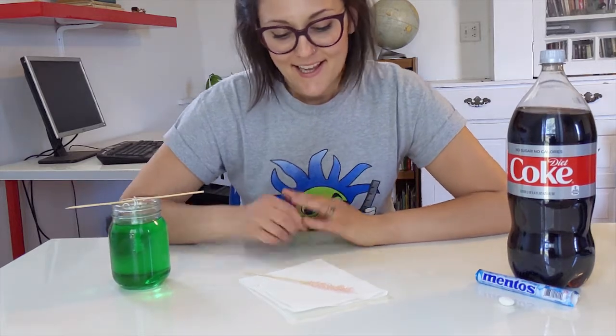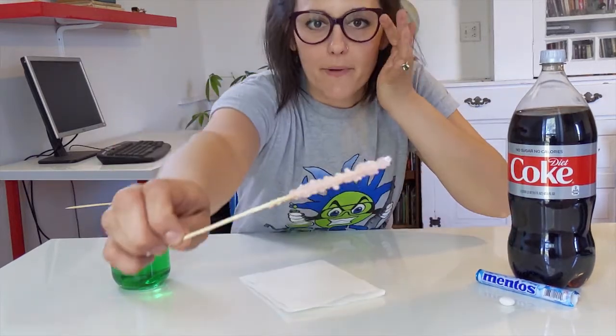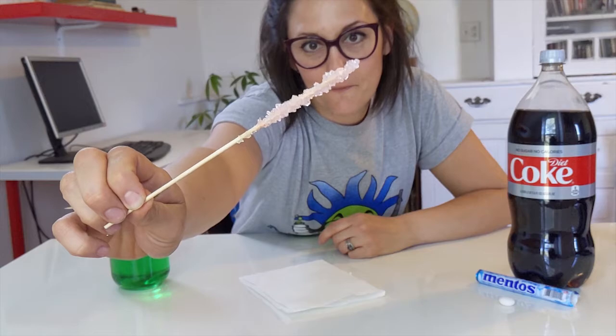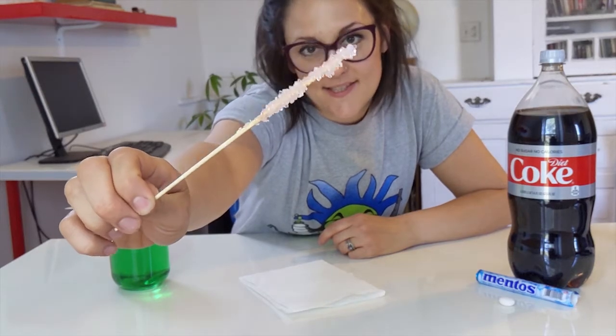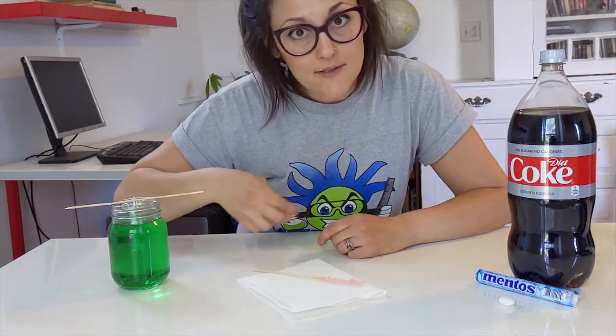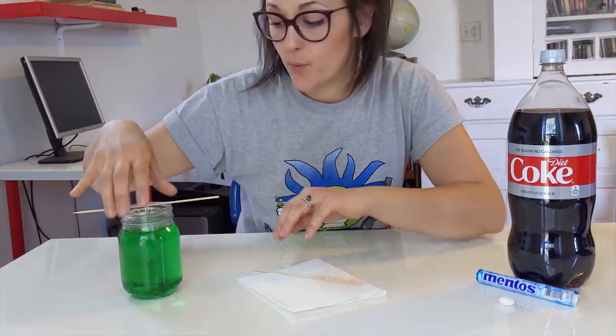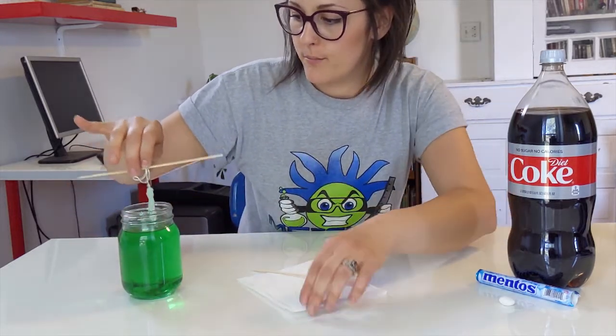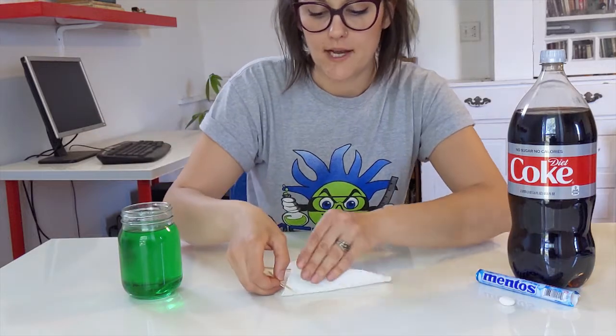After you've let your solution sit for a couple of days, you should really start to see some growth on your string or your stick. Here's what mine looked like after about 3 or 4 days. This is the one on a stick, but I also did one on a string, so if that's what you're doing, let's take a look at the one I have on a string. Pull it out of there, dry it off a little bit.